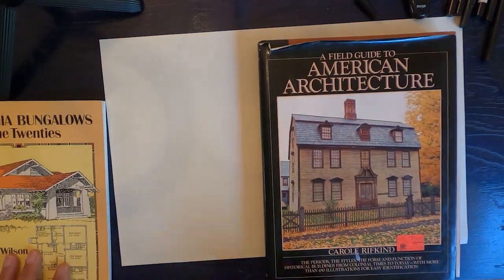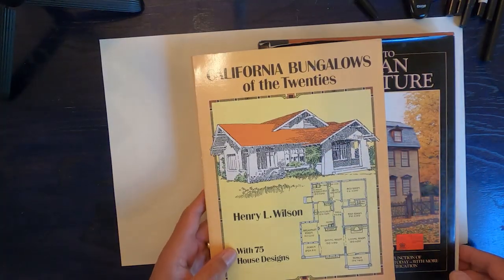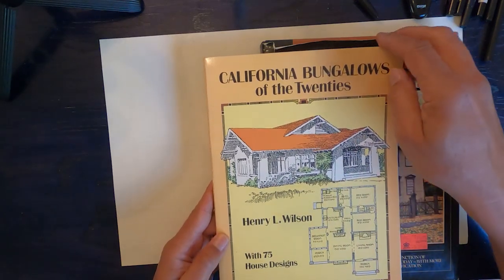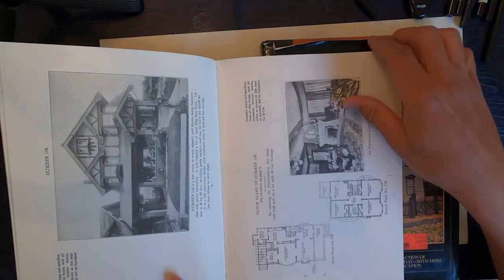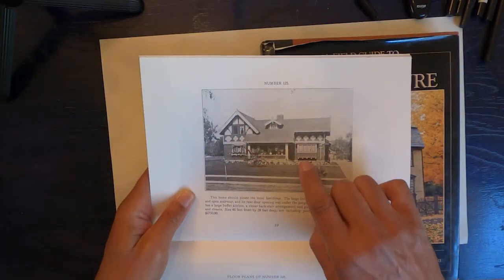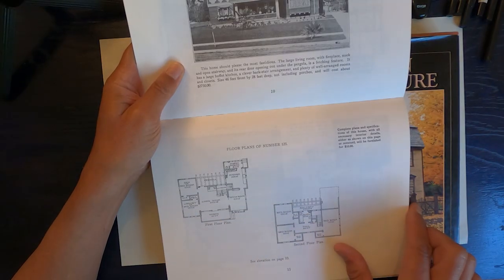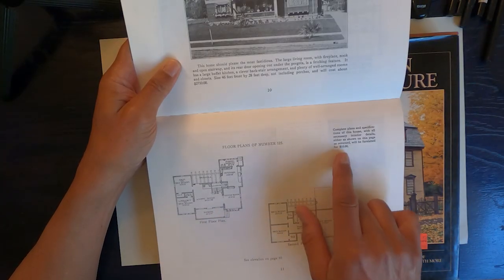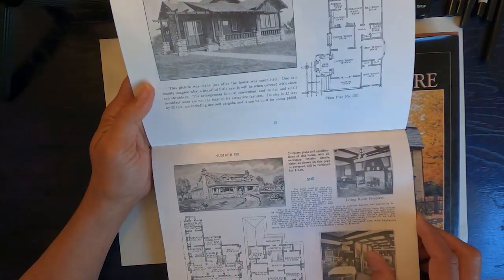So I had this book, and I figured, well, since I live in Los Angeles and I hear people say reference to California bungalows, I found this book, which has all these plans and elevation drawings for California bungalows that were done in the 20s. As you can see, here's a house, and here's the plan for that house. What people did back in the old days was you bought the plans for the house for $10, usually from Sears or a store like Montgomery Ward.